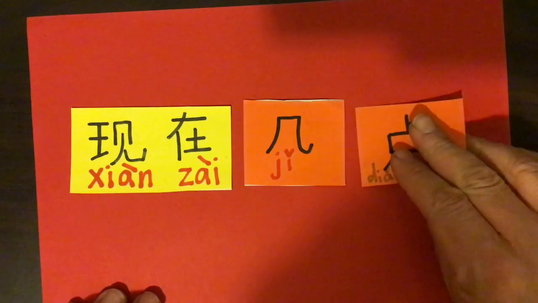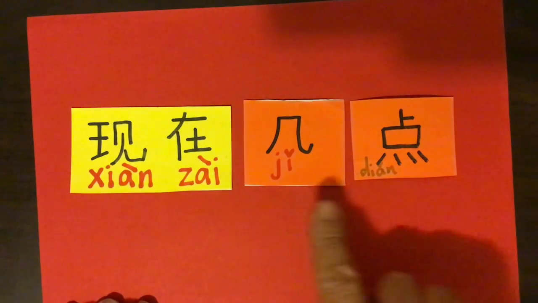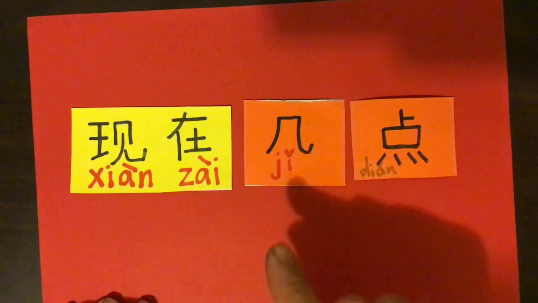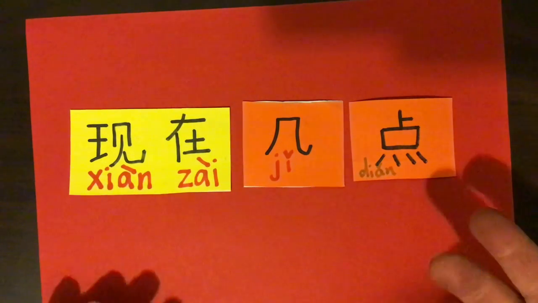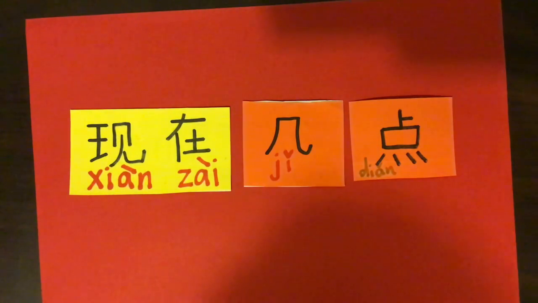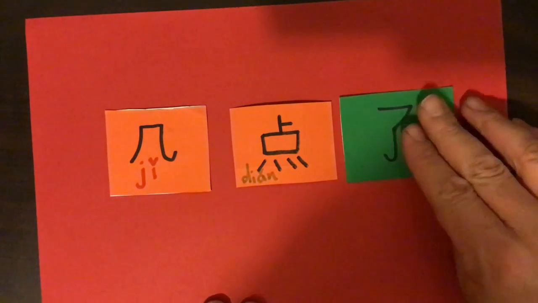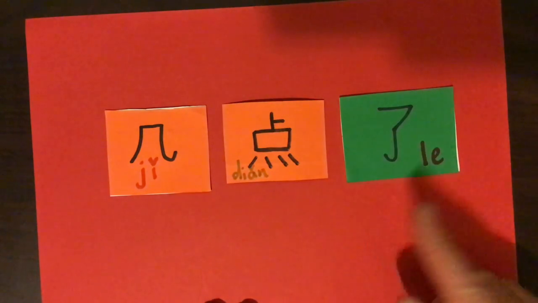Now, do you remember how to ask the time? You can do it in a couple of ways. You need 现在几点, which is right now, what is the time, or how much time? Remember, this is one of those sentences where you don't need the word ma. Ji is your question word. 现在几点? So, right now, what is the time? The other way is a more simplified way, which is more common in mainland China. 几点了, adding le on the end. It's another way of asking, what's the time?